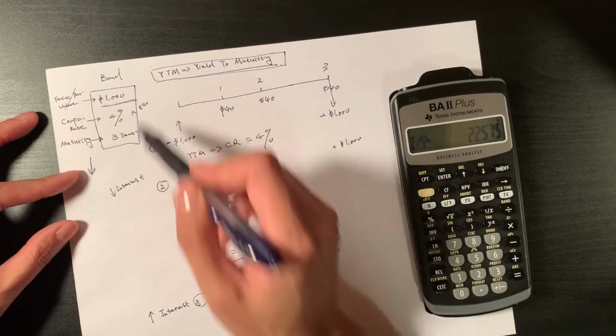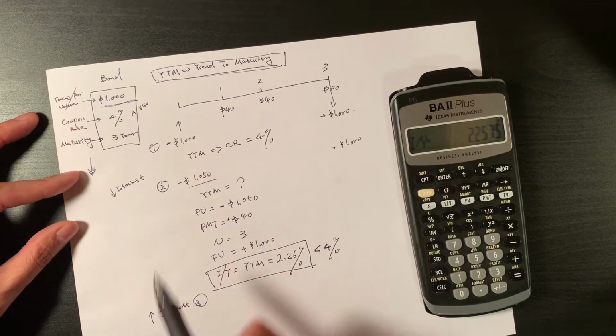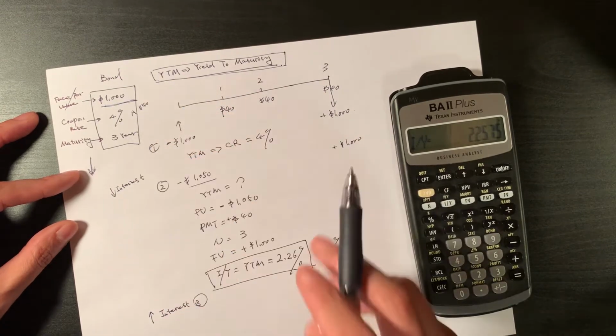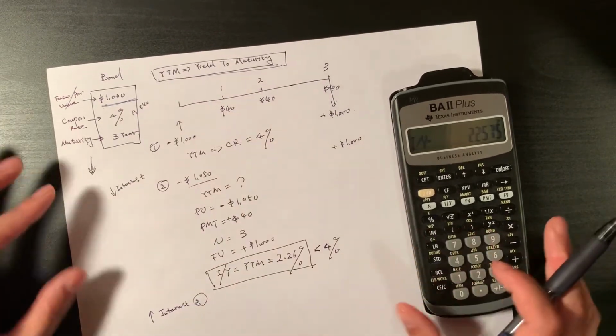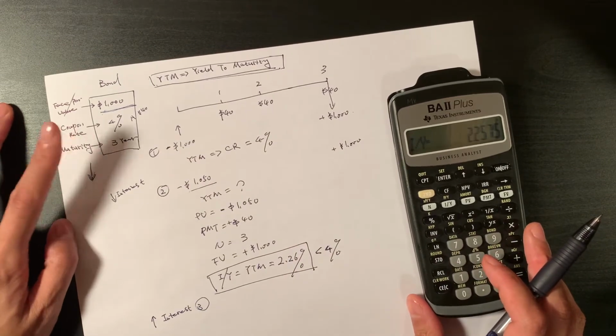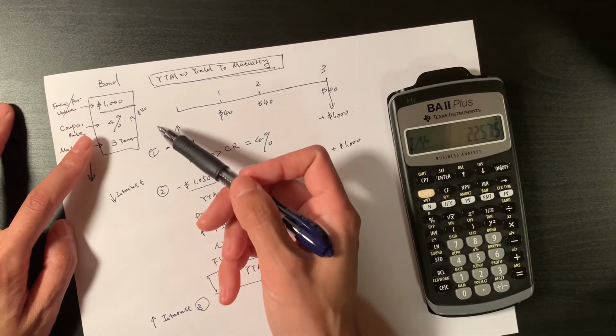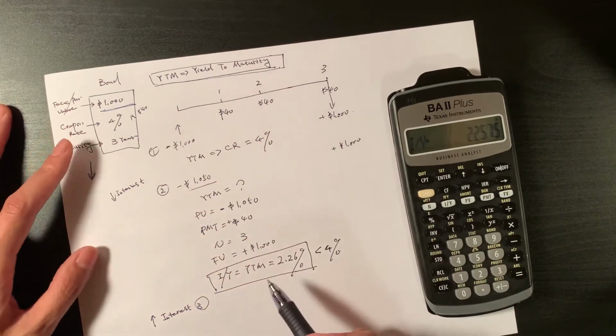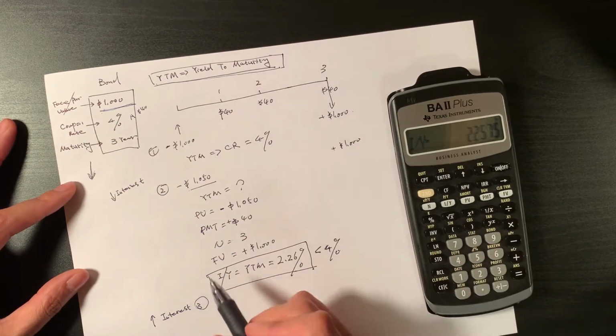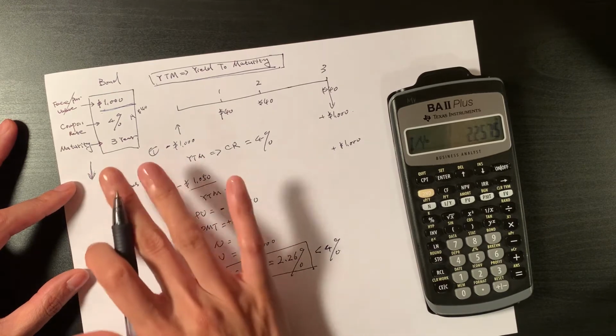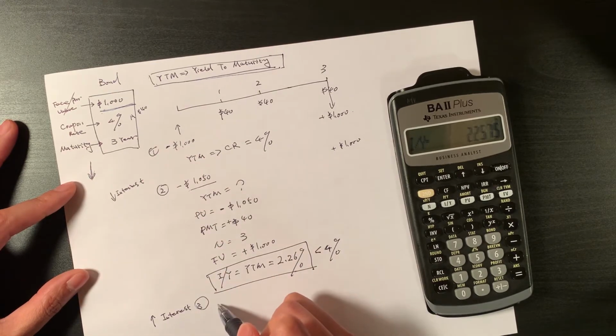So when the interest rate goes up, these bonds will be worth less than the face value. People don't want to buy this unless they can buy it at a discount. So this is said to be a bond traded at a discount.